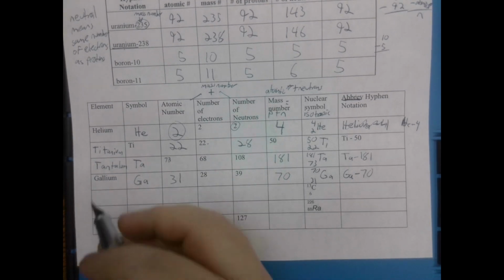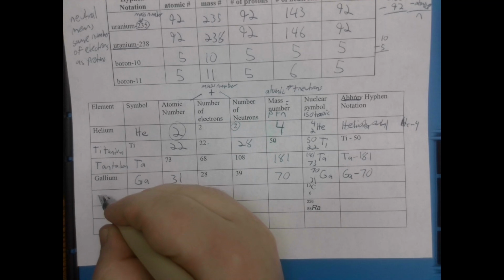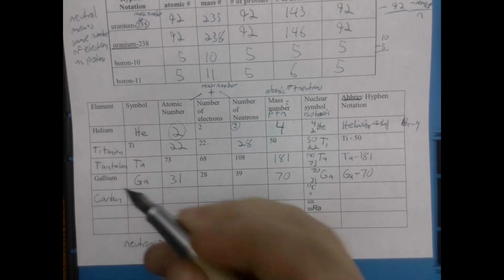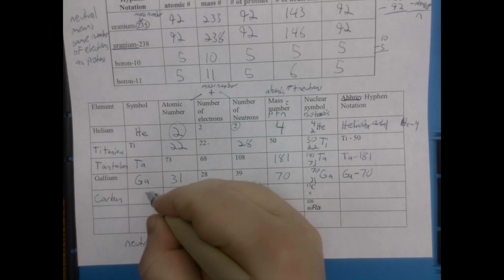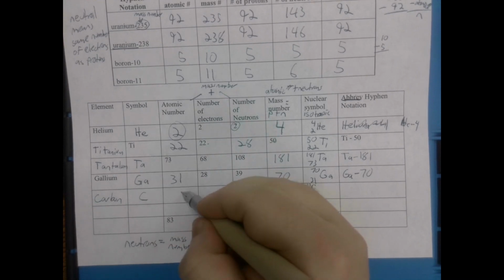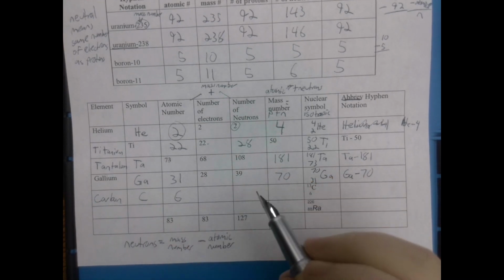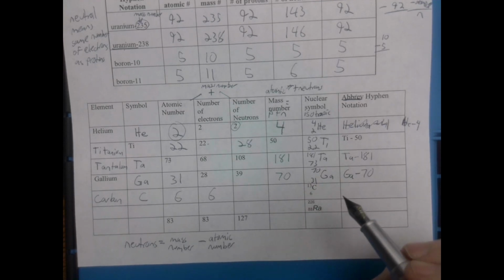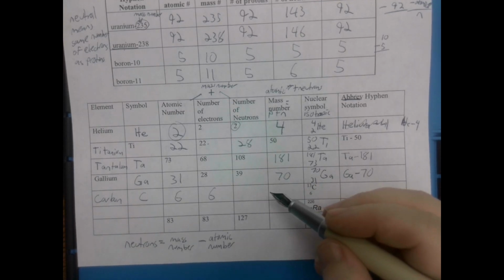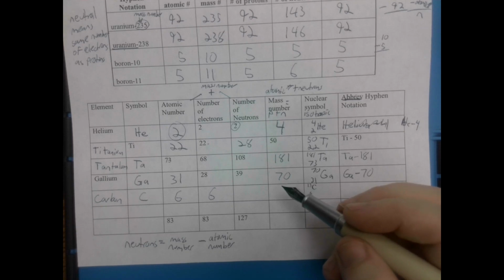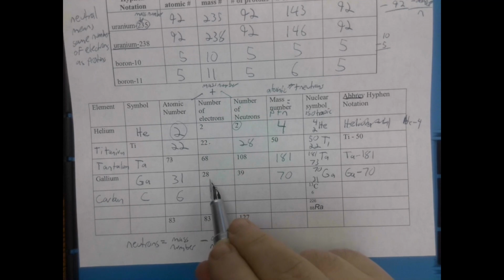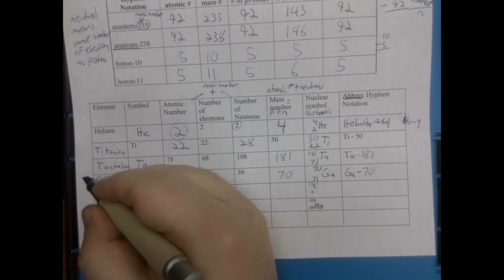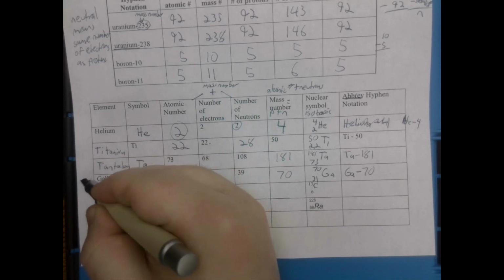So, for this one, what is the name of the element? What is its symbol? What is its atomic number? What is its number of electrons? What is the number of neutrons? I just realized that they're not the same as gallium. 31, 28. So this is an ion.